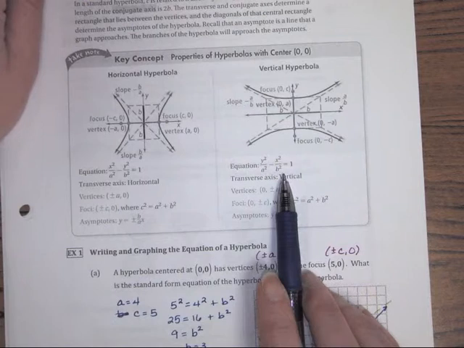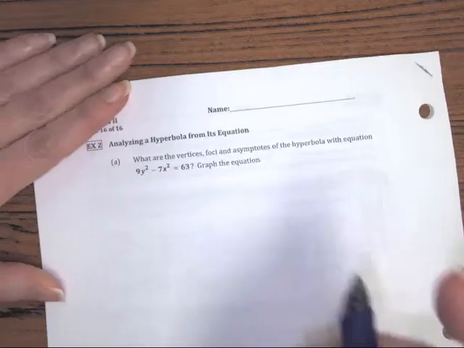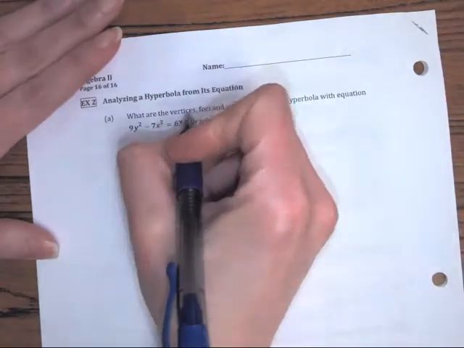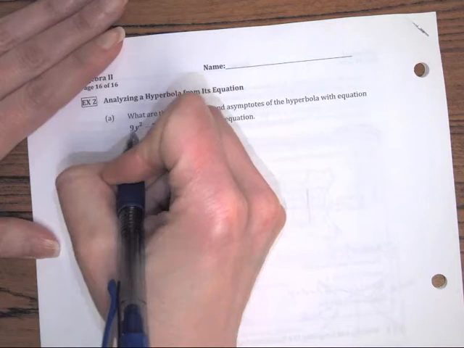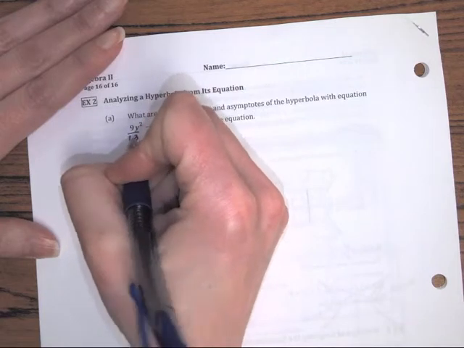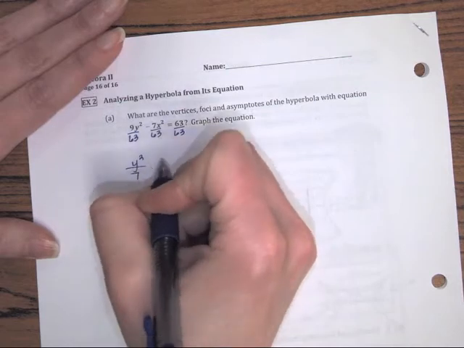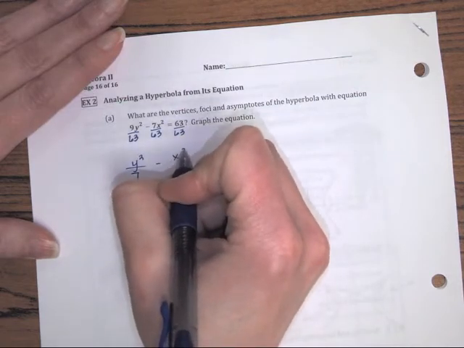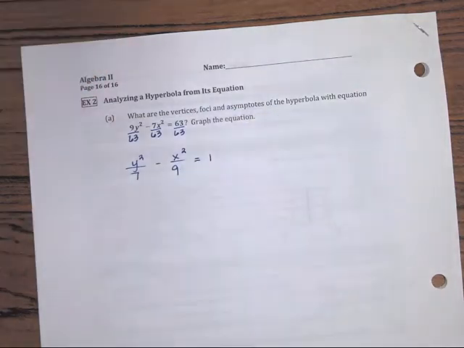How do you get it to equal 1? Any guesses? How about divide everything by 63? So this will give us y squared over 7 minus x squared over 9 equals 1, right? Would you agree that's pretty accurate?